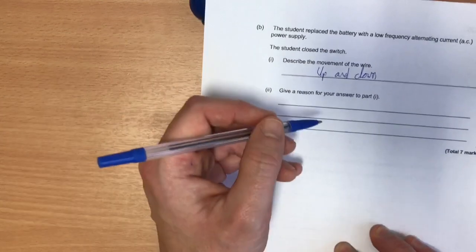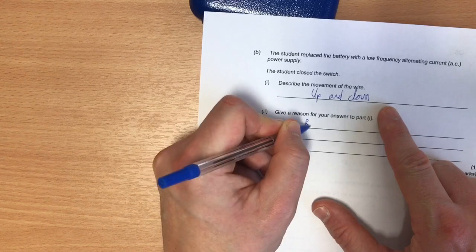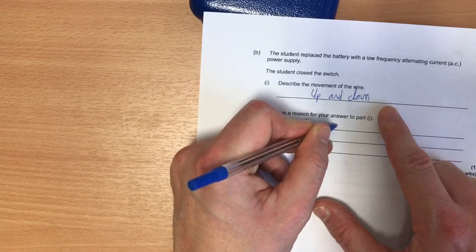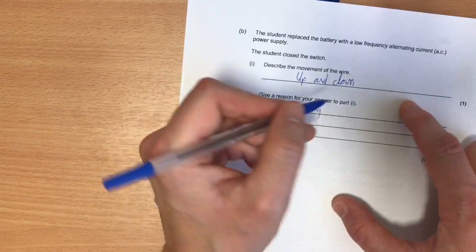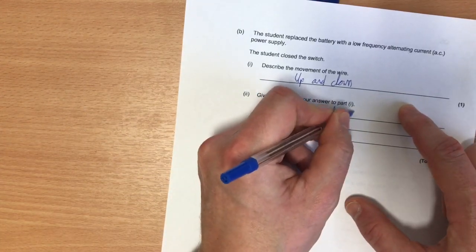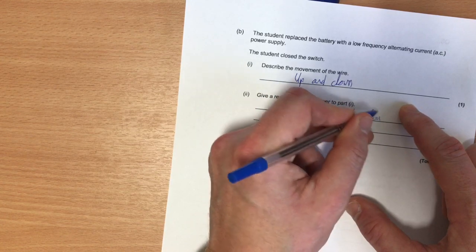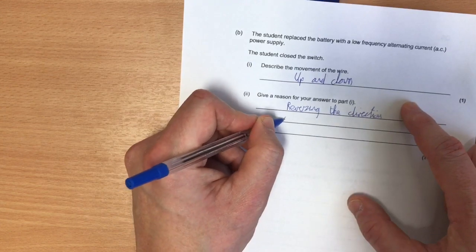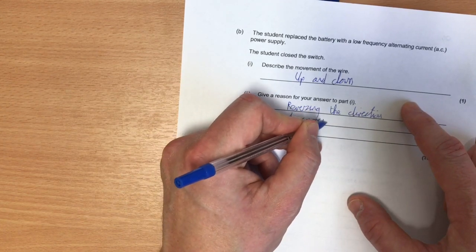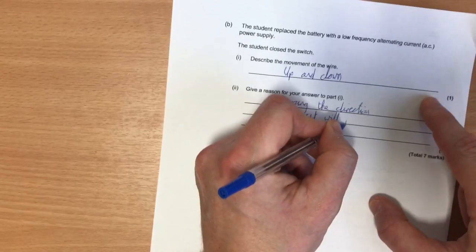Well, because reversing the direction of the current will reverse the direction of the force.